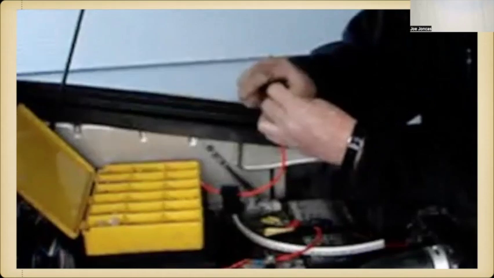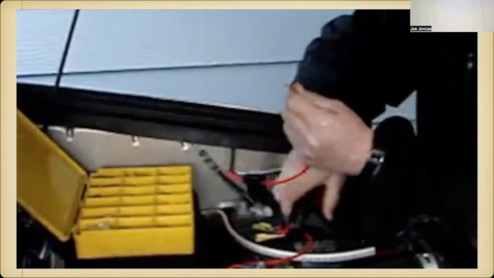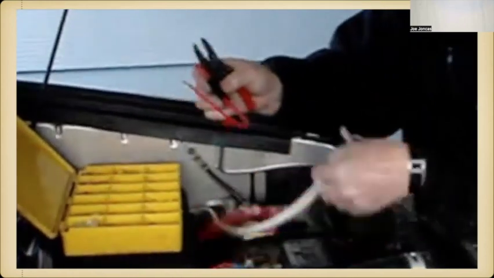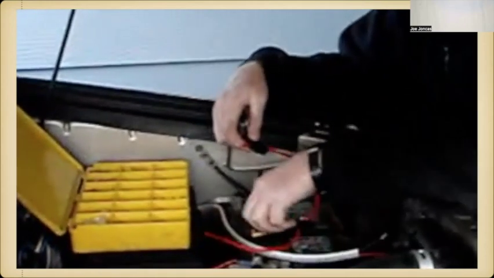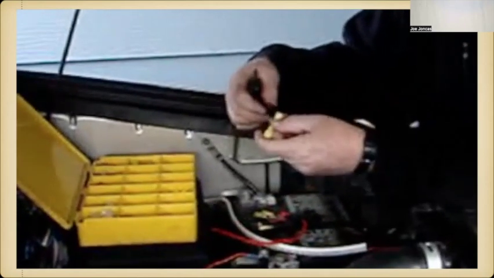Now this is number 12 wire I'm working with right here, but it's a short distance and there won't be much loss. But this here's number 10. But these connectors here are 10-12, so they'll work on both.